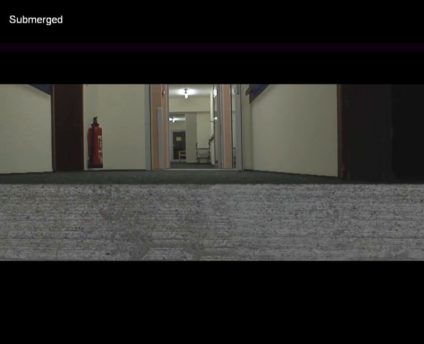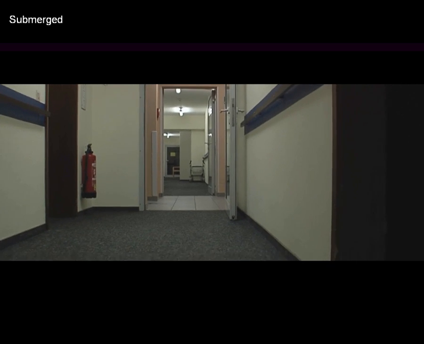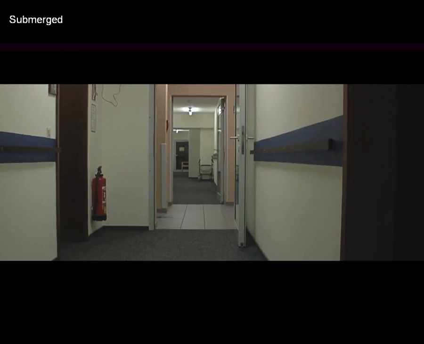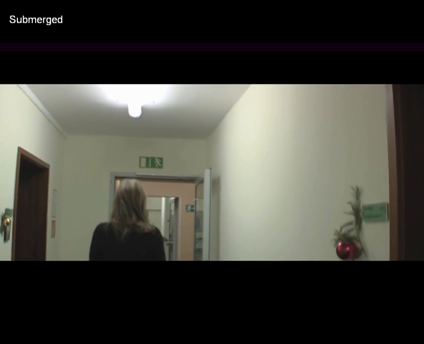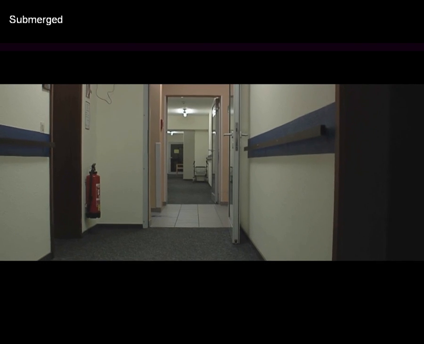Another effect which I didn't place into the movie was the so-called submerged effect. The difficulty of the scene is that the camera is moving through the floor, through the ceiling, in one fluid motion. And here again I used After Effects to simulate the movement of the camera.